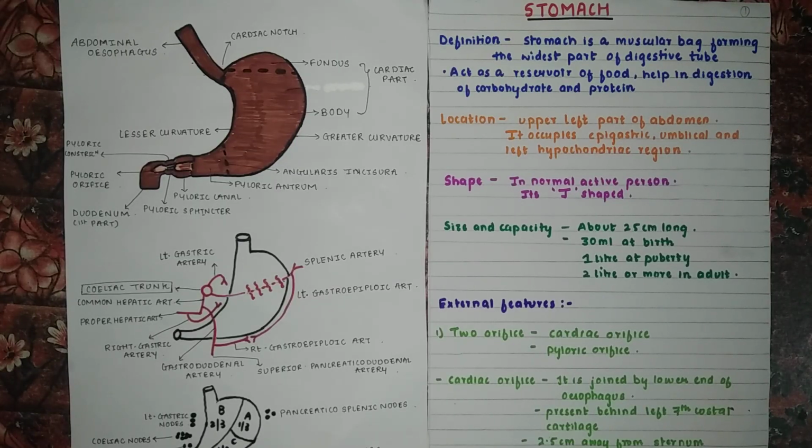Stomach is a muscular bag forming the widest part of the digestive tube. It acts as a reservoir of food and helps in digestion of carbohydrate and protein. So as we all know, stomach is a muscular bag which stores the food and it is a part of the digestive system. Location: it is located in the upper left part of the abdomen.